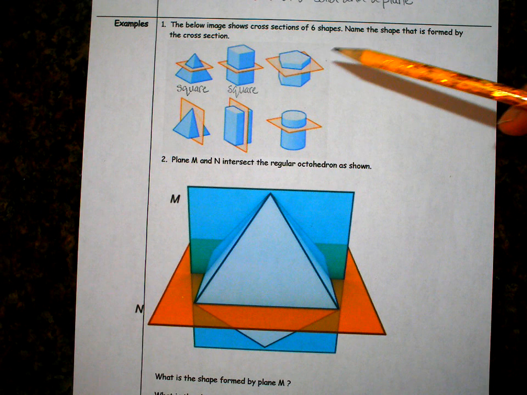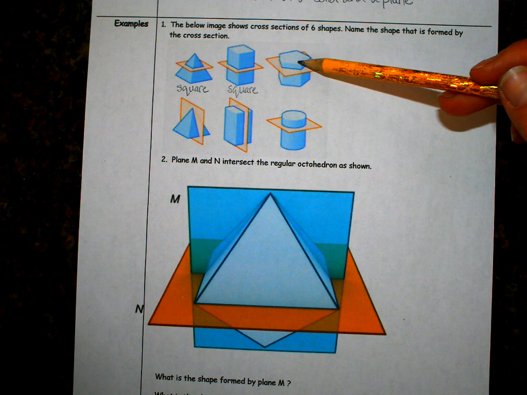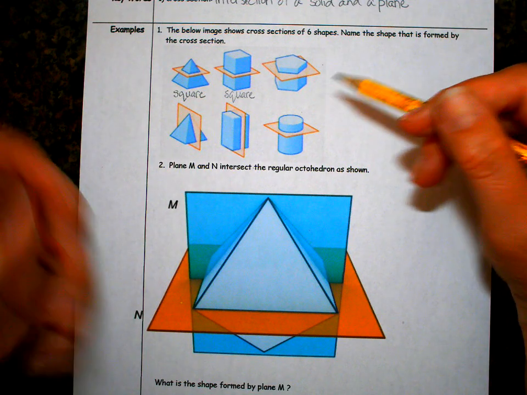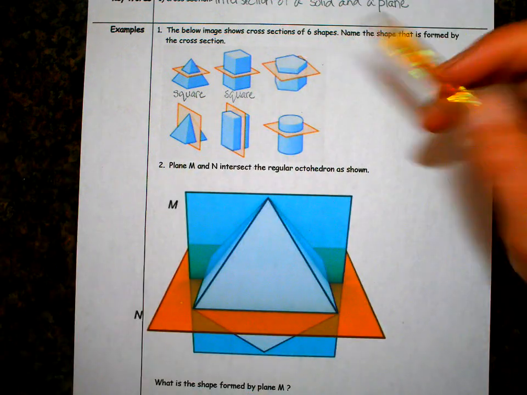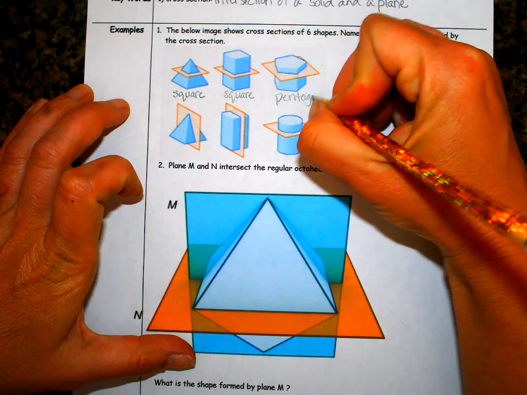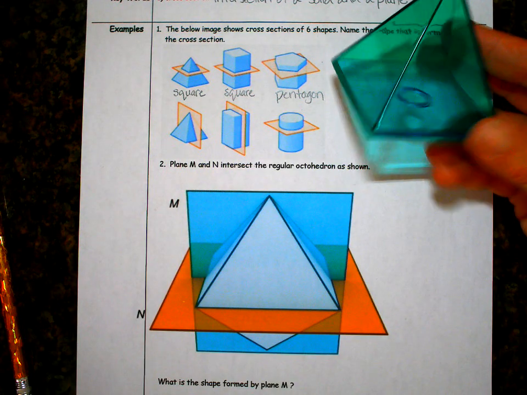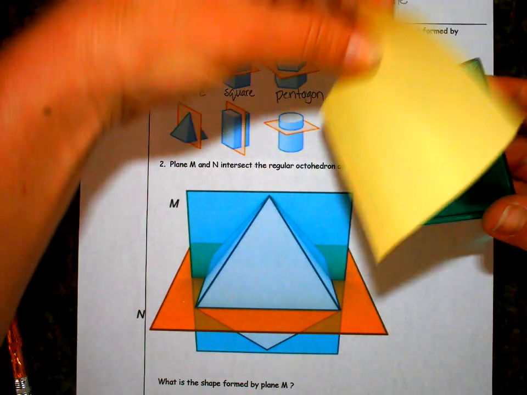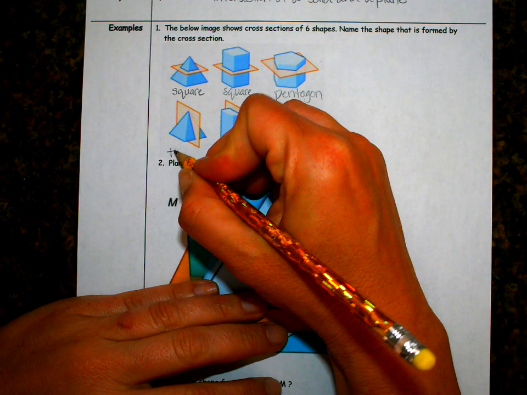Okay. So now I've got a pentagonal prism, and it doesn't matter that the plane is twisted a different direction, that the piece of paper that you cut it through is diagonal, it's still going to be a pentagon. All right. This is what I showed you with my shape earlier. I have this pyramid, and if I were to go downward like this, what shape is the cross section? Triangle, hope you said.